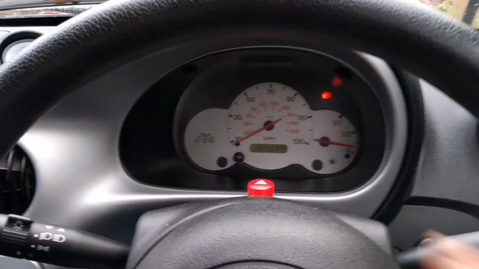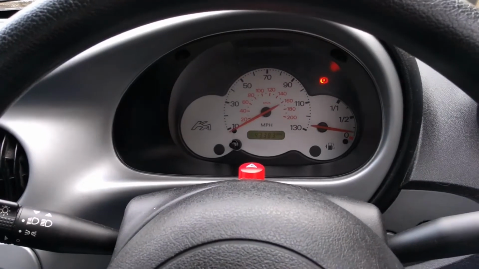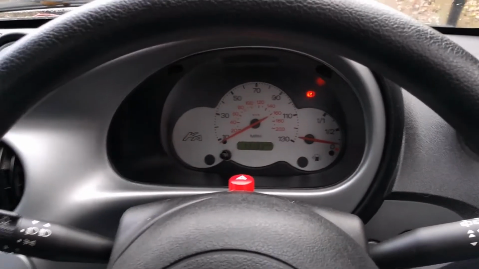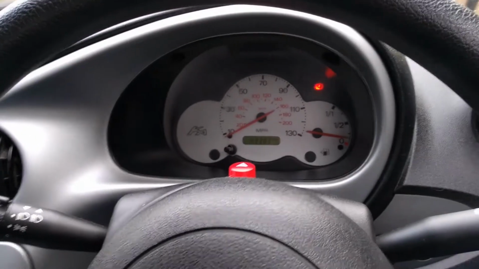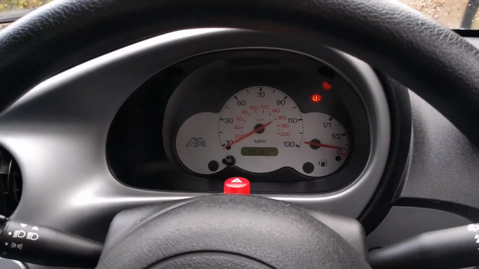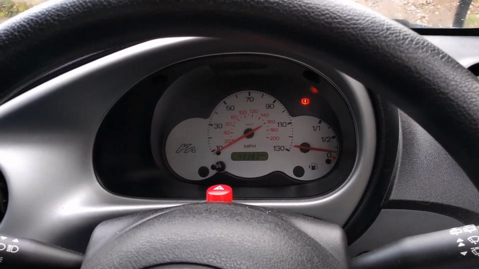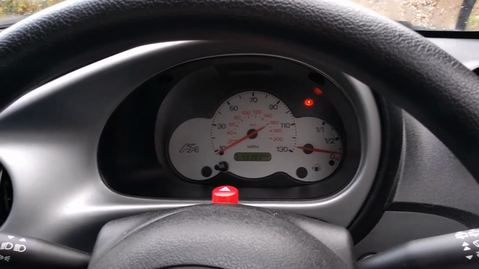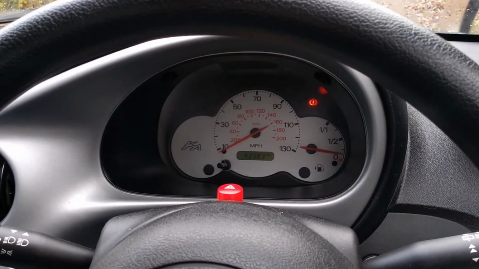Obviously no rev counter, but I'm guessing you can hear it. Obviously it cranked round a little bit slowly again, because I just got the jump pack on there, but it started up nice and quickly. It's running smooth. If I rev it up, it revs up nice and smooth.